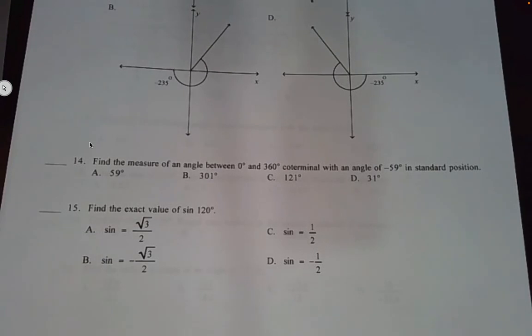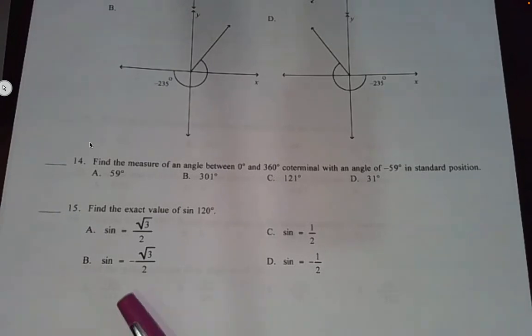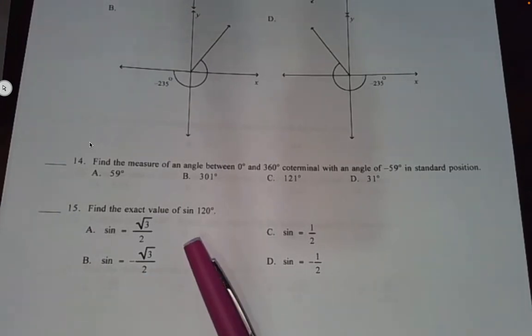So 15 is A. Let me write that on here. Type in the sine of 120 on your calculator. It's going to give you a decimal, and look, do we see any decimals? No. That's why an exact value won't be a decimal.